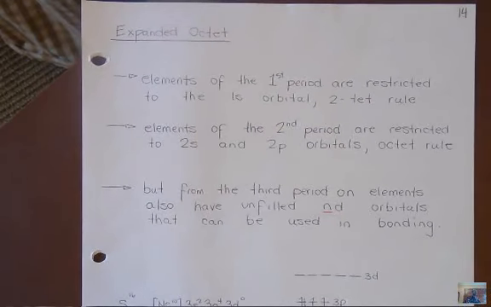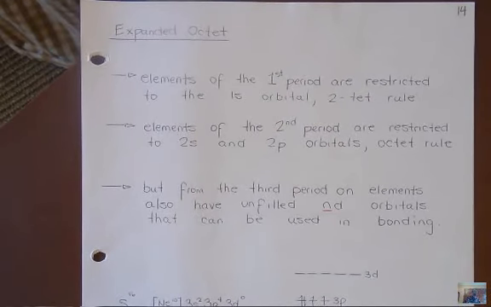Chapter 10 is bonding, and we're up to page 14 of the notes. So what we're going to talk about for a little while, even though we're not going to stress it on the exams, is the idea of an expanded octet.